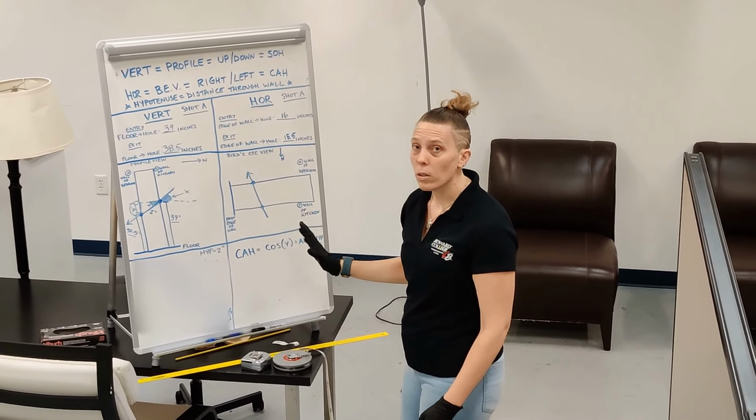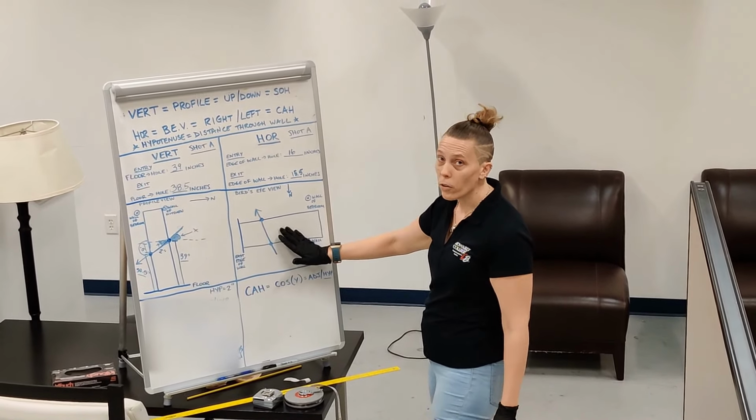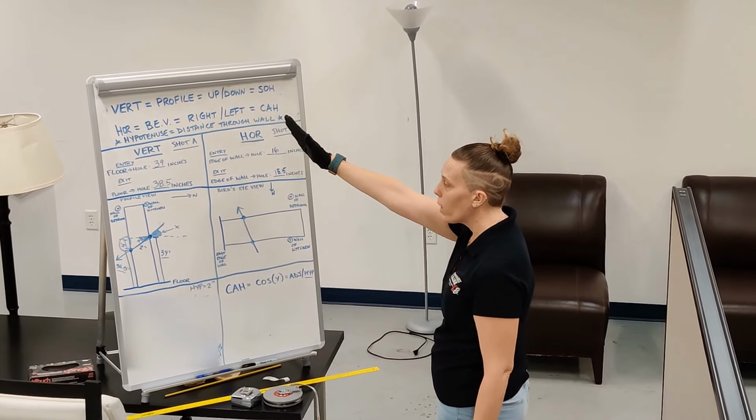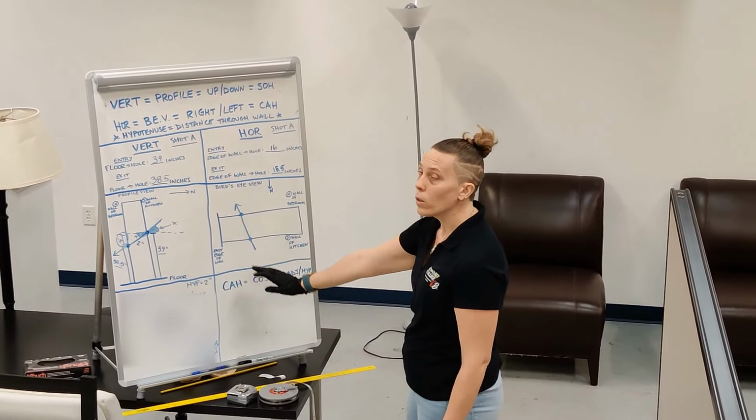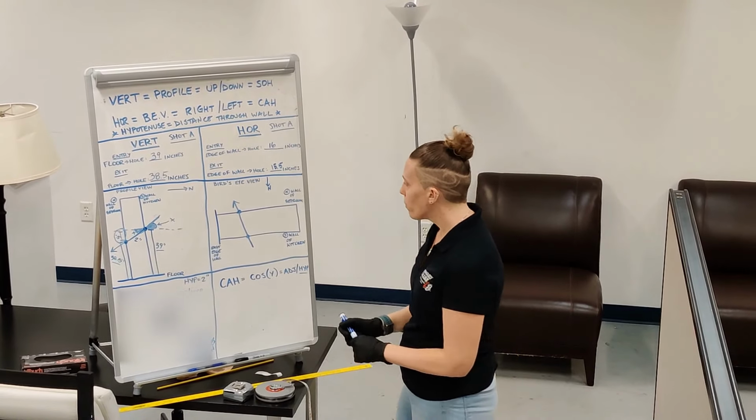So remember, horizontal is going to tell us right or left. Your diagram should show us exactly which way. So when we look at vertical, we can tell it's going down. When we look at horizontal, we can tell this shot is going left.